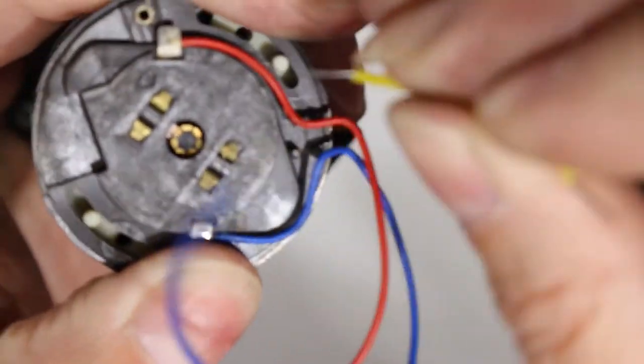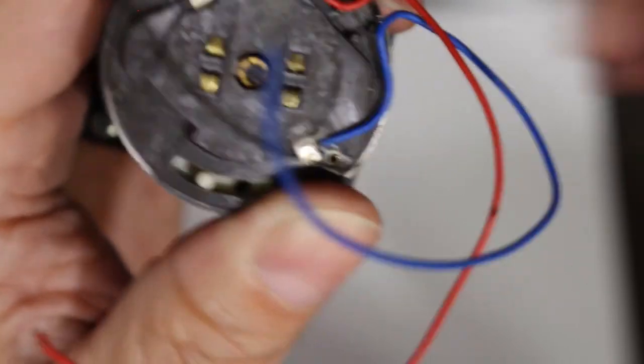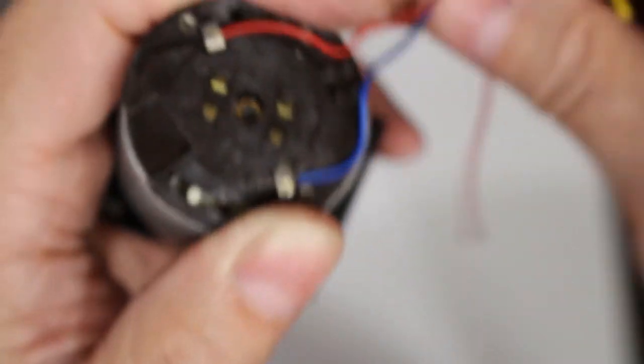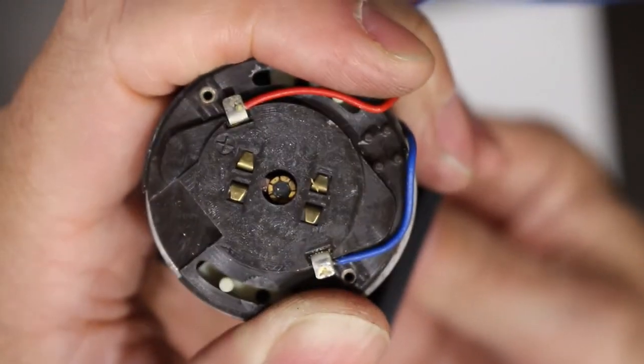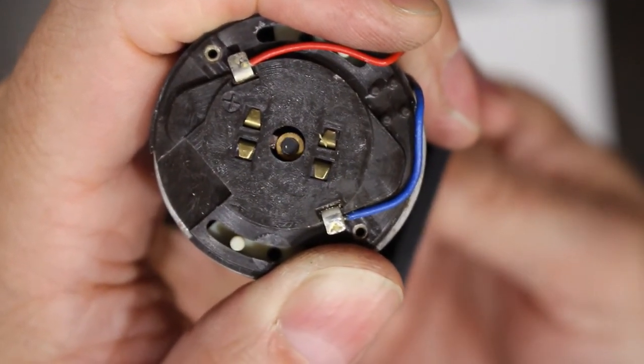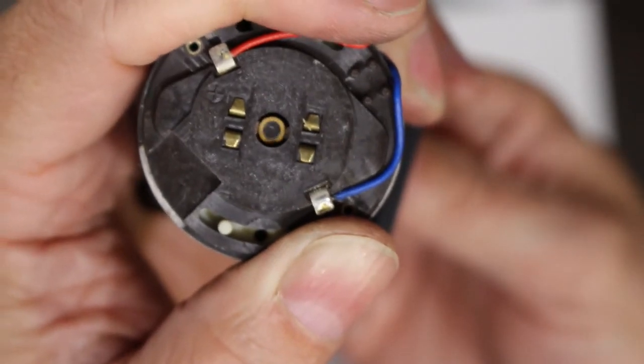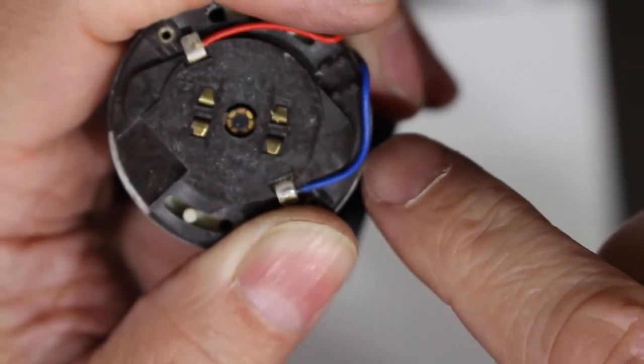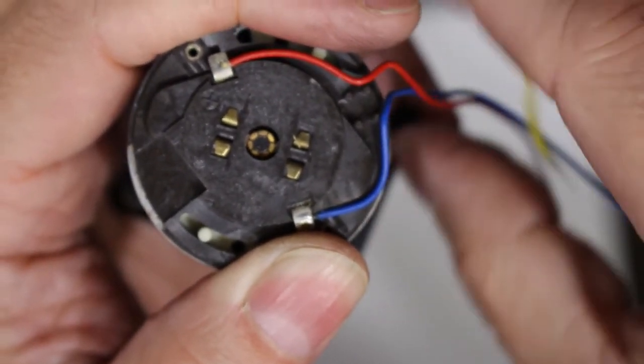Like so. There we go. Okay, so now you can see the commutator is now spinning inside the brushes. So the wires themselves don't move. So this is off to the outside world.